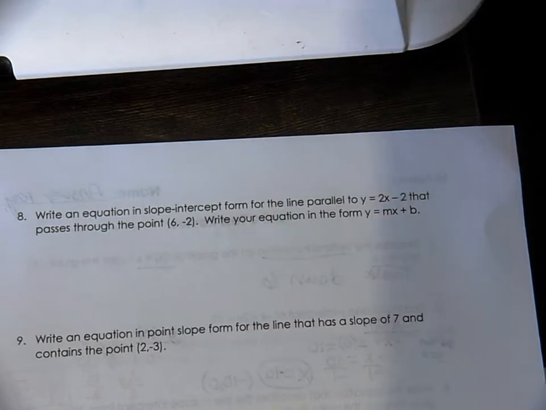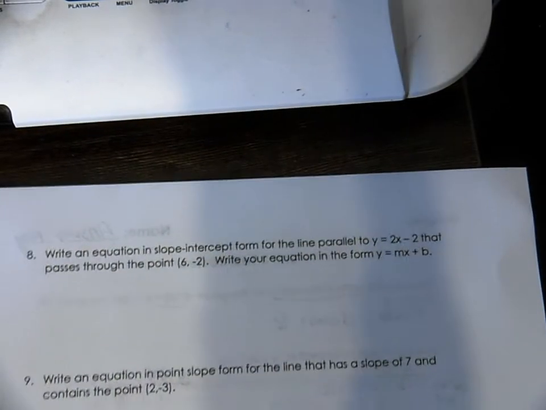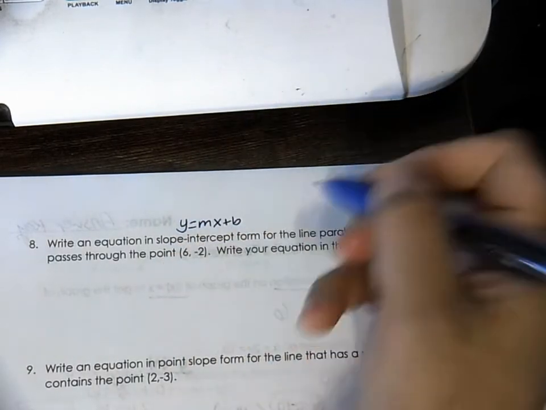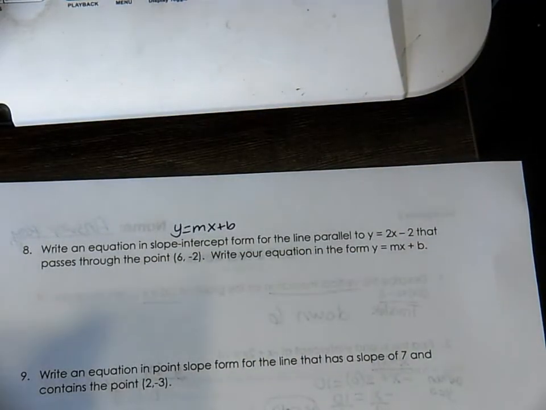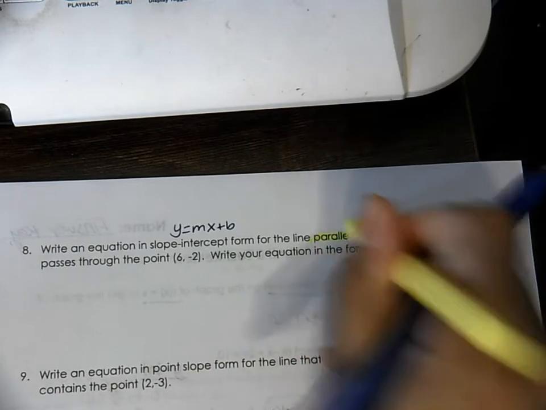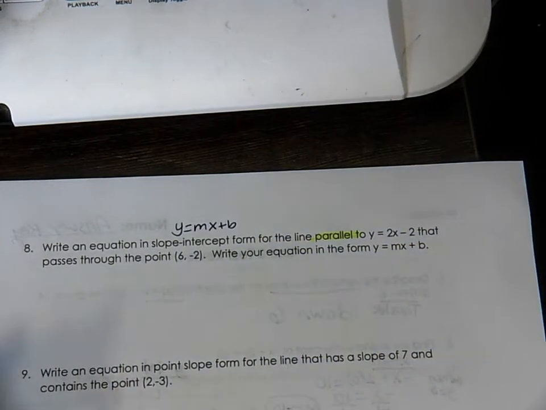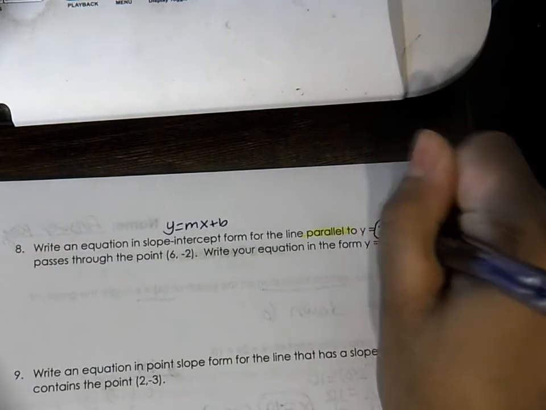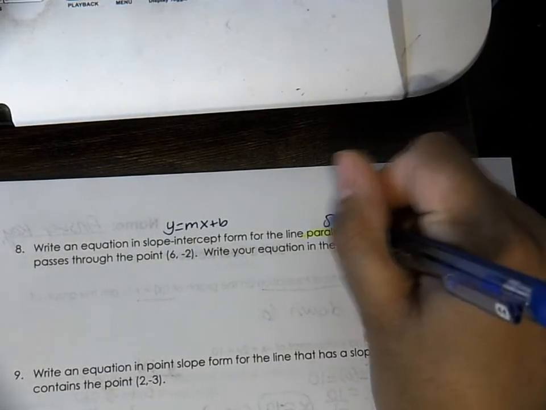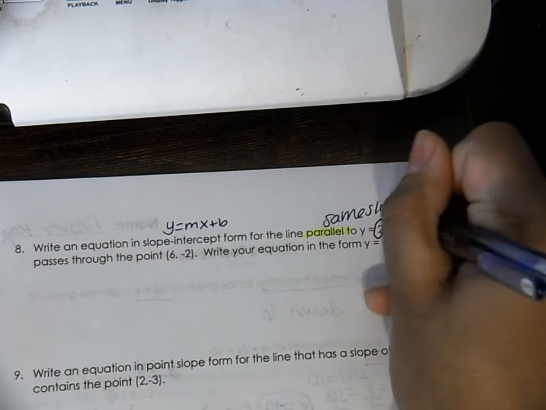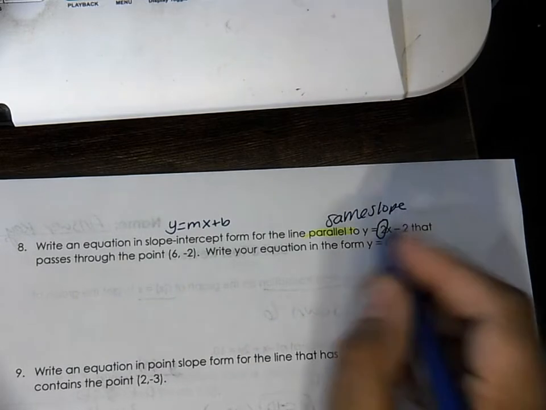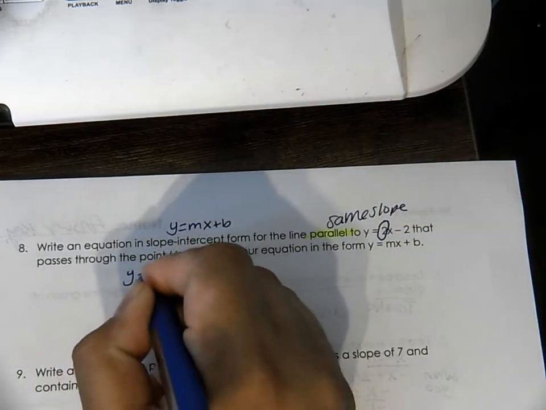So the next question, number 8, says write an equation in slope-intercept form. Remember, that's y equals mx plus b form, for the line parallel, that's a key word here, I'm going to highlight that, to y equals 2x minus 2. So the only thing we're going to get from this line is the slope, because hopefully you remember that parallel means same slope. So the two lines that are parallel are going to have the same slope. So if this one is 2, now my new slope also has to be a 2.